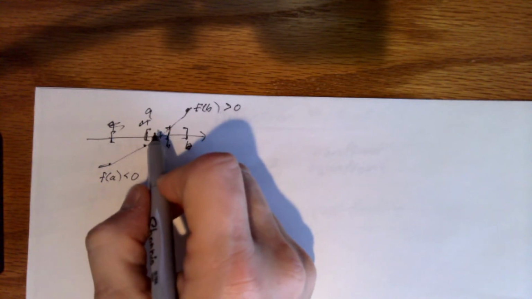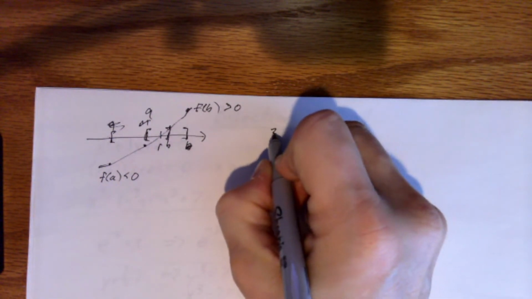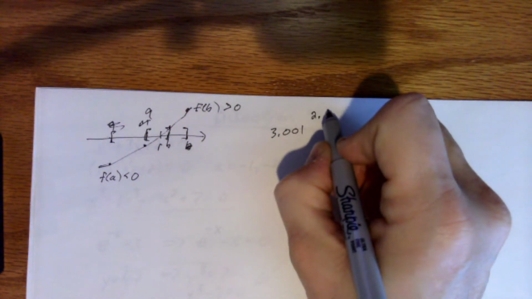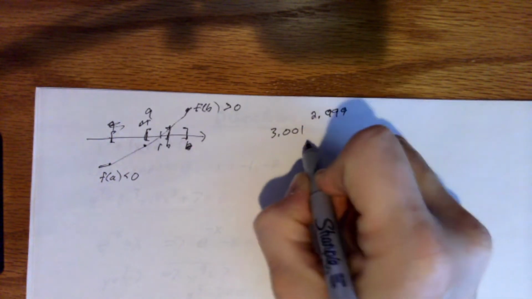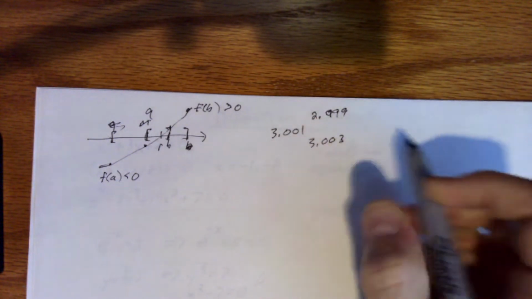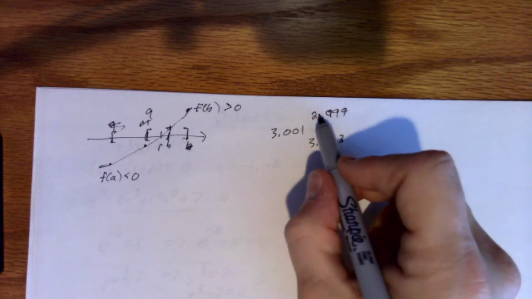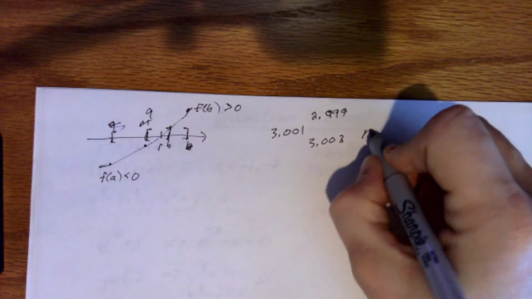And we'll stop when we reach some level of tolerance between the two different numbers. If the true answer was 3.001, maybe what we get is 2.999, and over here we have 3.003. And if that is the level of tolerance where we want to stop, we would know that the answer is in here somewhere. Because this is an example of what we call a numerical method.